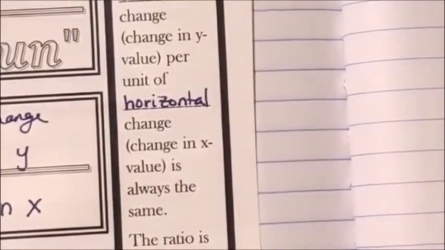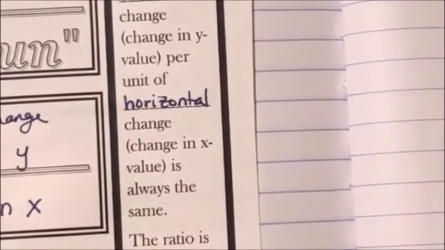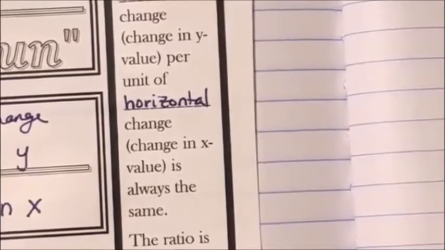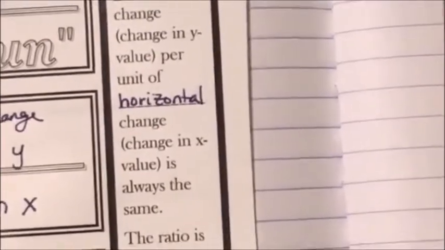So in a linear relationship, the vertical change per unit of horizontal change is always the same. So if it forms a straight line, the change is always the same. It always goes up and over the same amount every time, okay?